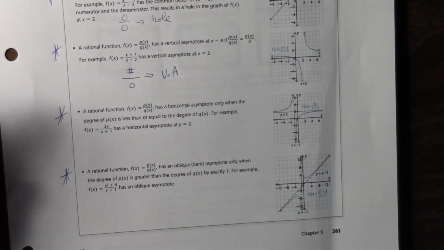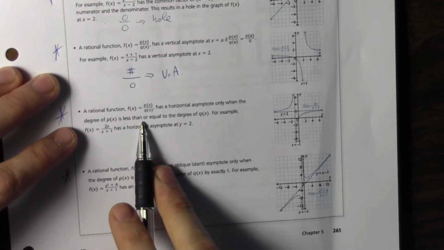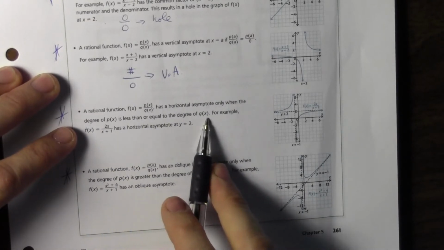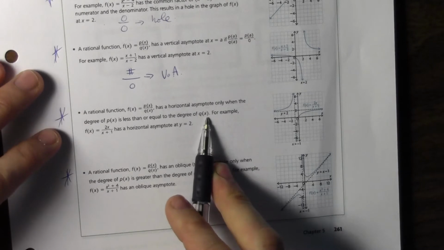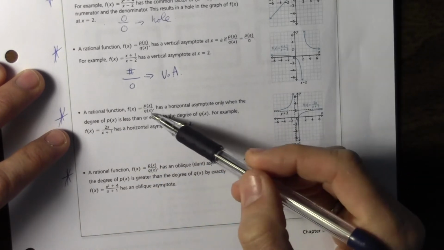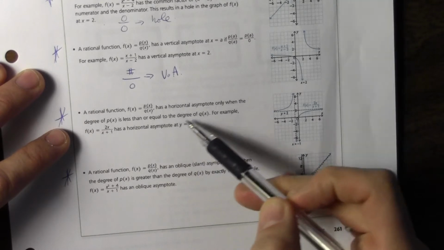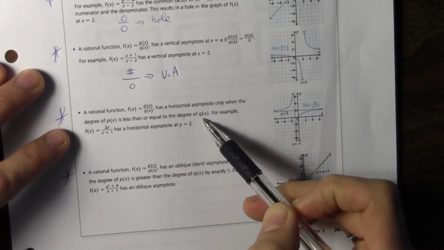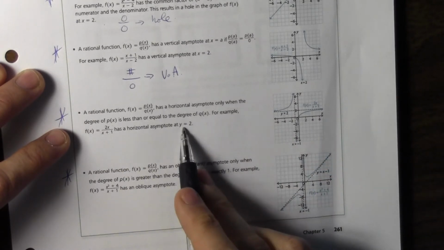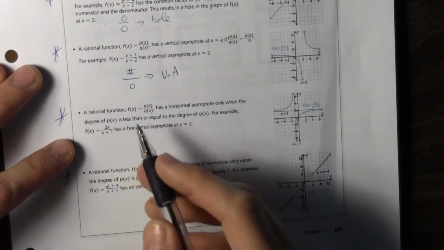Any questions about the second point? Okay. A rational function f(x) equals p over q has a horizontal asymptote only when the degree of p is less than or equal to the degree of q. Here's where we got into a little bit of confusion. When the degree of the numerator p is less than or equal to that of q, we have a horizontal asymptote where the coefficients divide. So here's the scenario where they're equal.